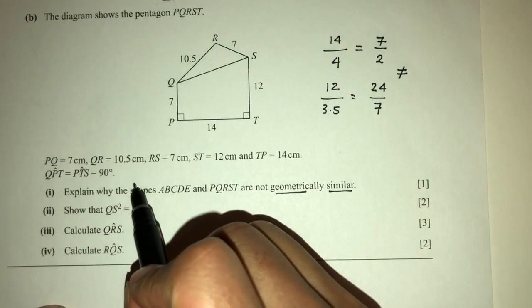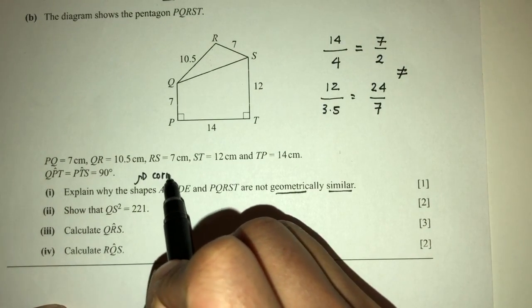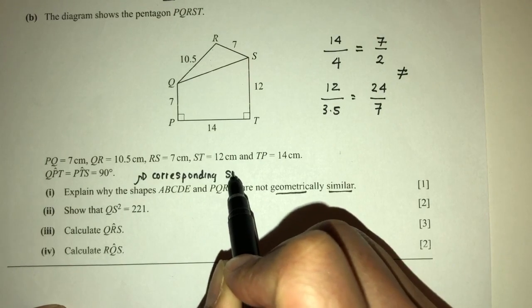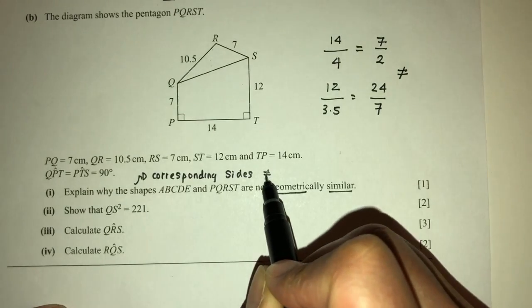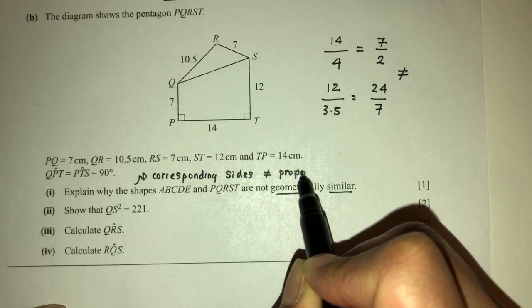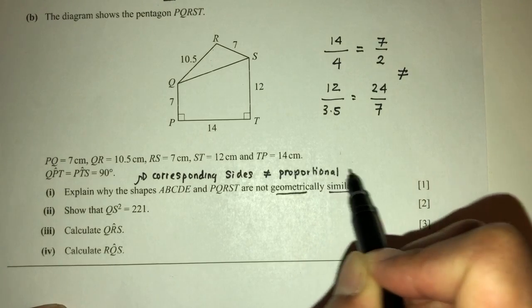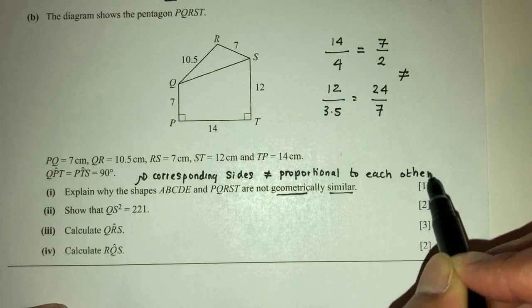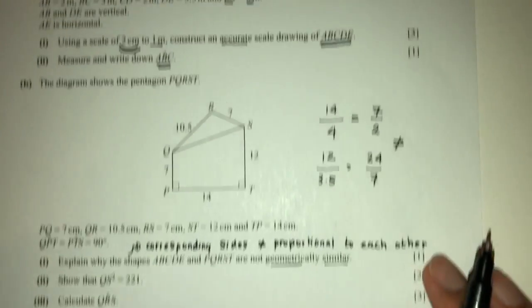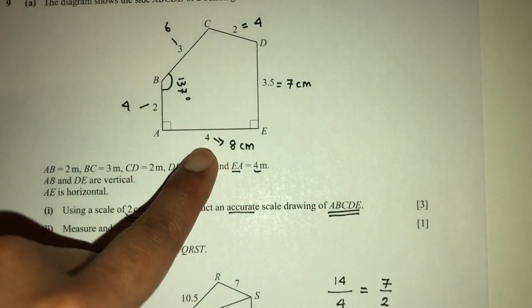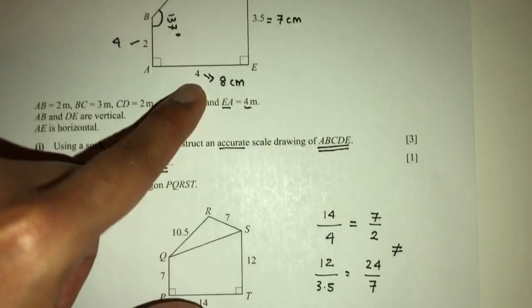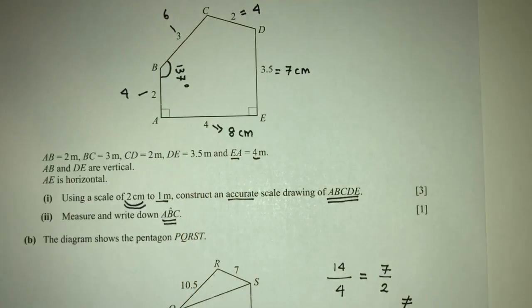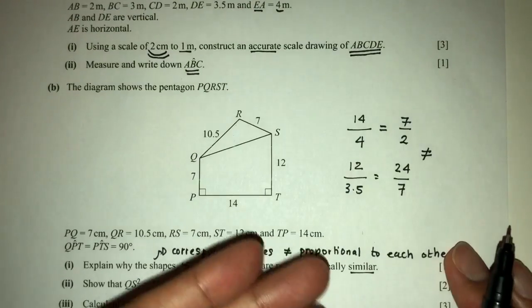Let me write this down. Because corresponding sides are not proportional to each other, that's why it will not be geometrically similar. So basically, if you take this side over the corresponding side and compare the ratio with this side over the corresponding side, it should give you the same value if they were similar, but they are not here, as you can see.